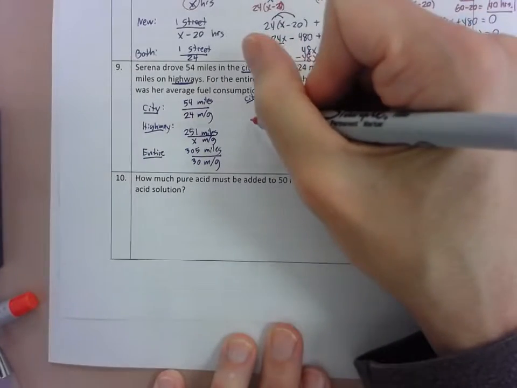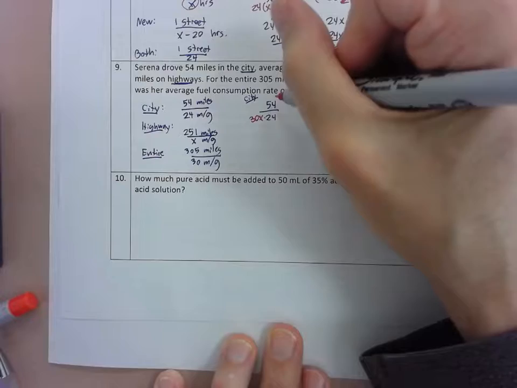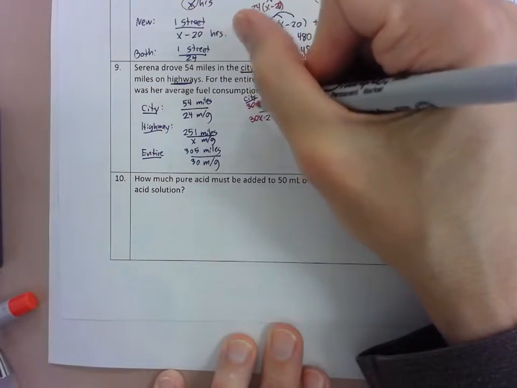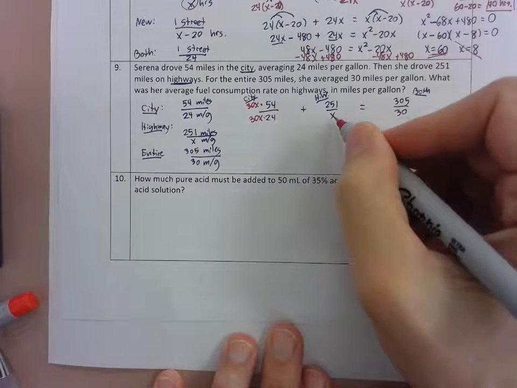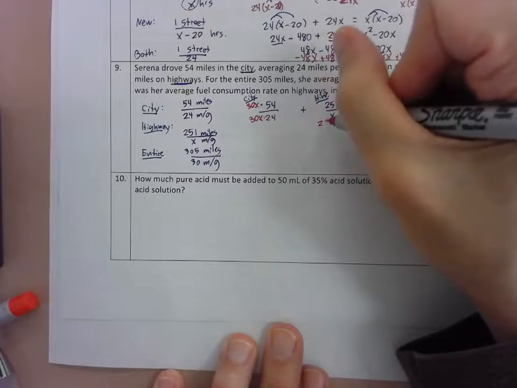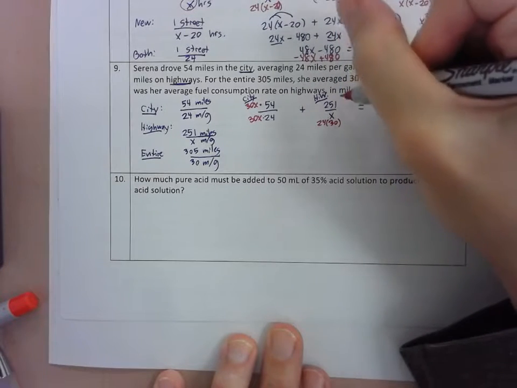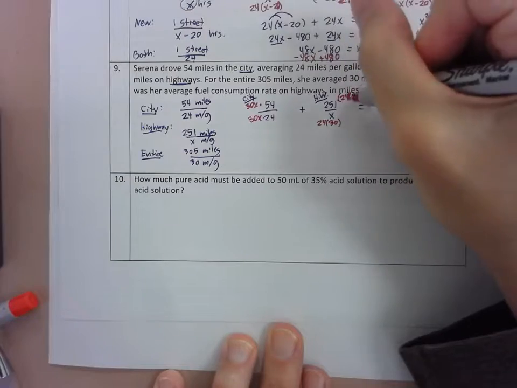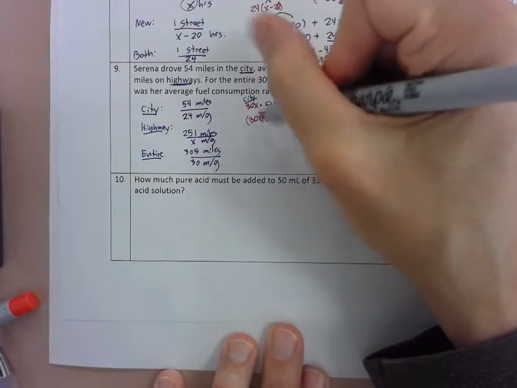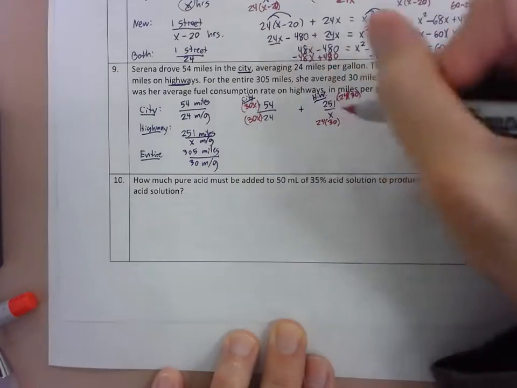So this needs a 30x. Let's see, 30x times 54. This one has the x, so it needs a 24 and a 30. And the 305 over 30, that needs a 24 and an x.